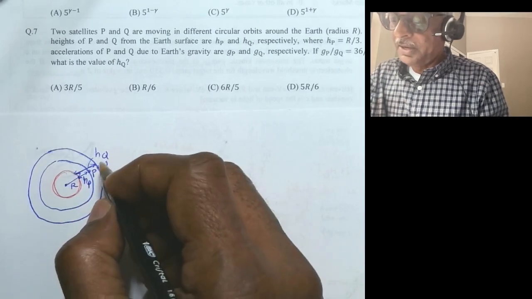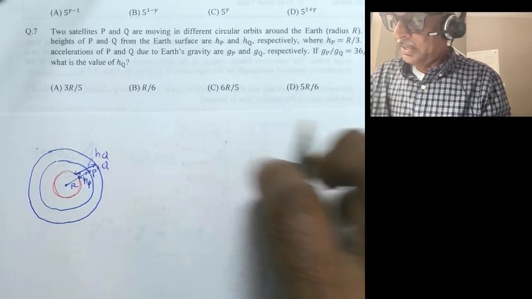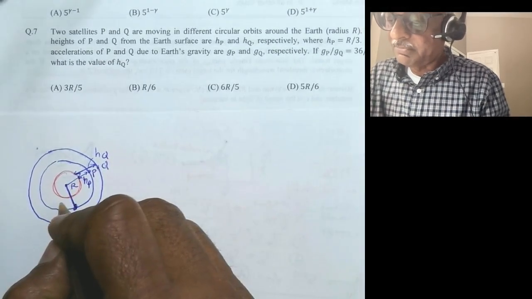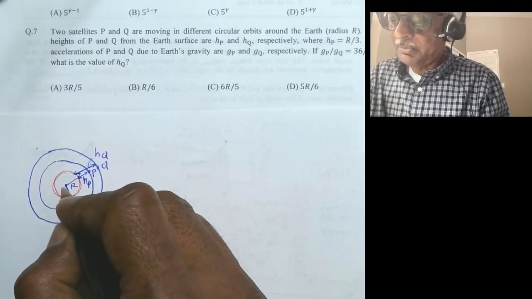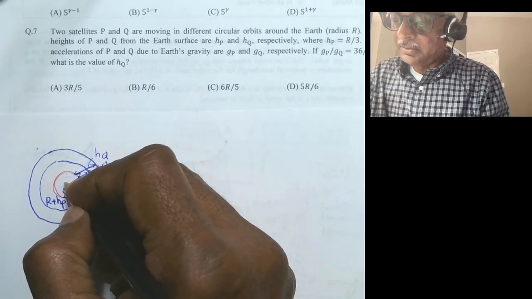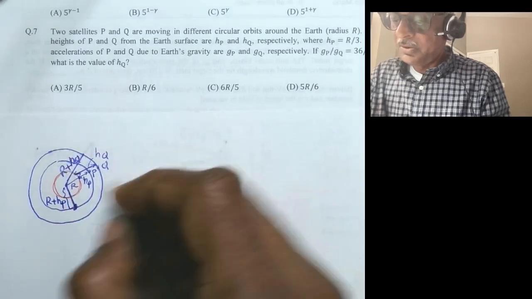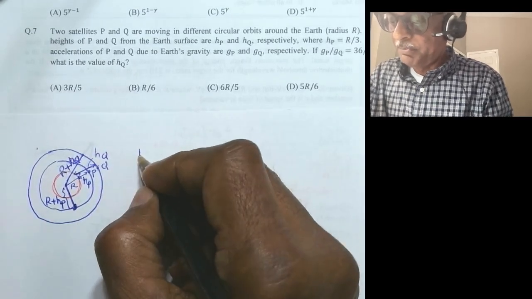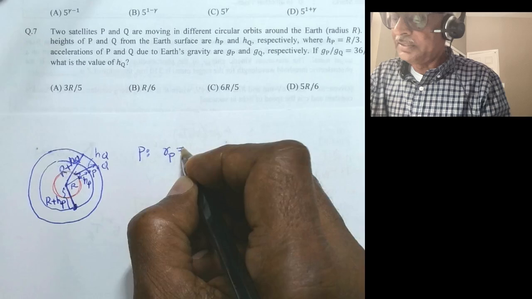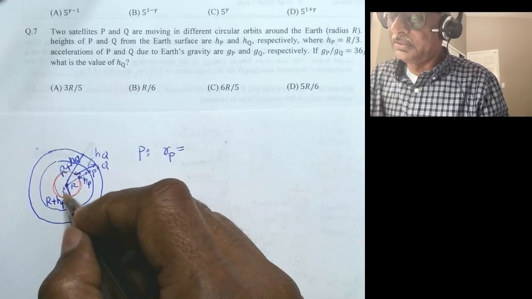So H is our height above the surface. If I look at the distance of this orbit, this whole thing is R plus HP, and this whole orbit is R plus HQ. So RP from the center of the Earth is what the gravity will get, right?